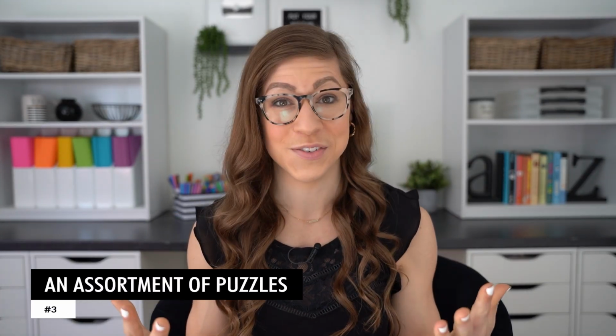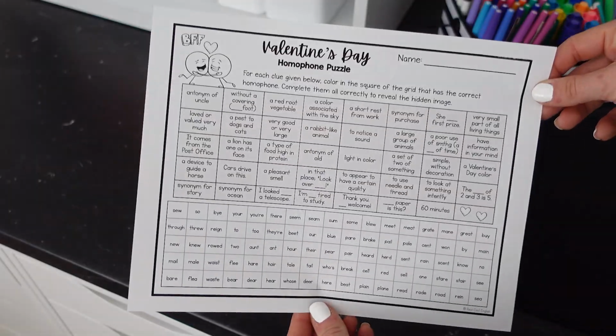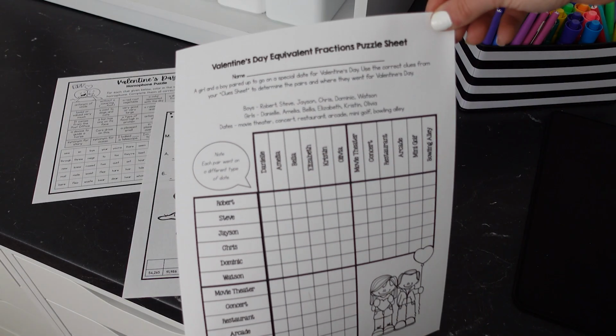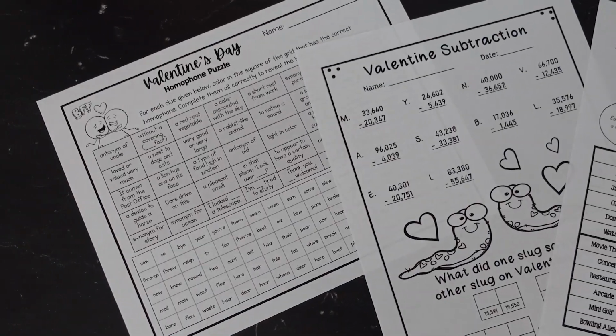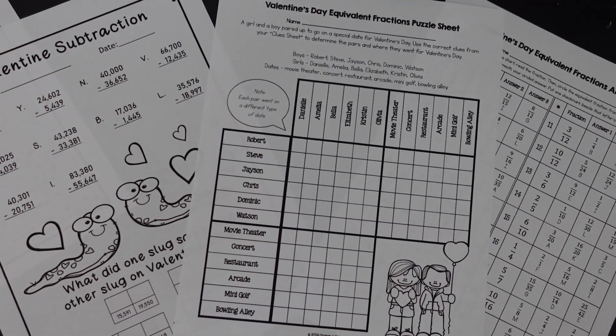The third idea is an assortment of puzzles, which I know sounds basic, but hear me out. There are so many Valentine's Day themed puzzles that you can still tie into academics. You can do word scrambles, brain teasers, rebus puzzles, logic puzzles, and the word that they're unscrambling, or maybe the message they're trying to display, can be themed to February or Valentine's Day, but the actual work that they're doing behind the scenes can be tied to an academic subject.